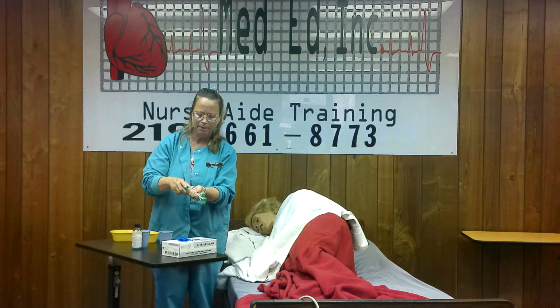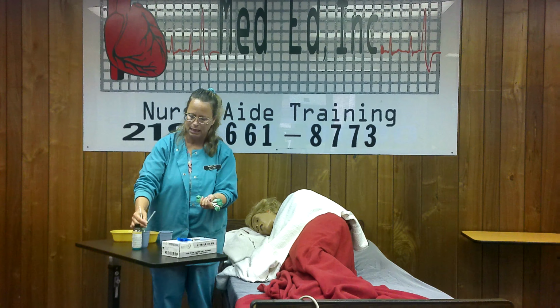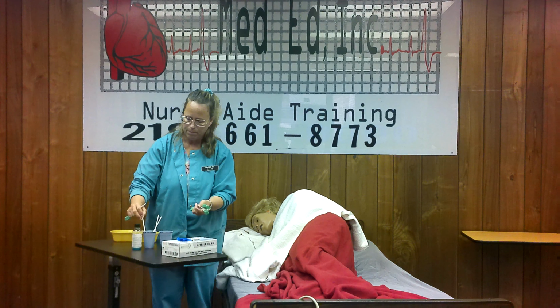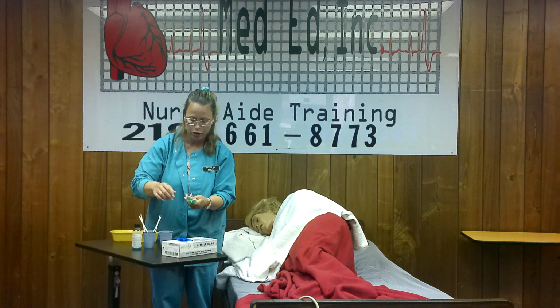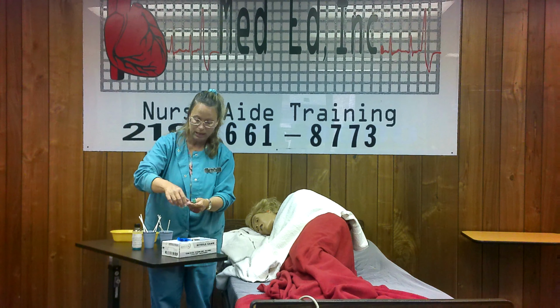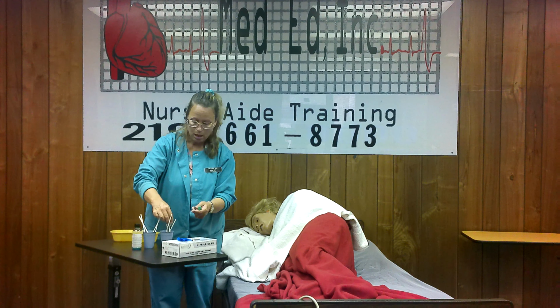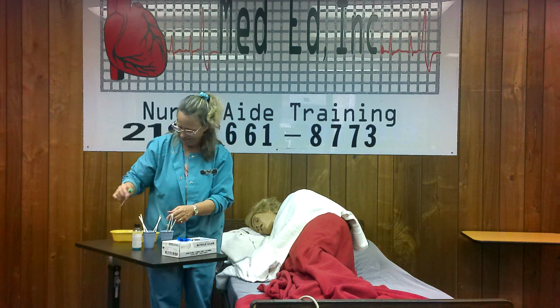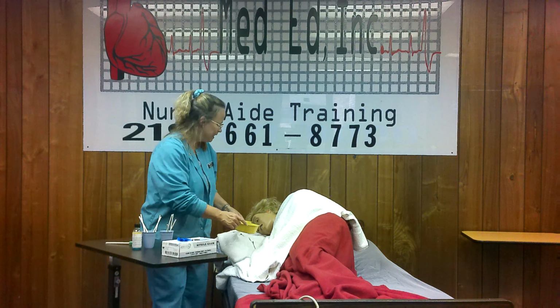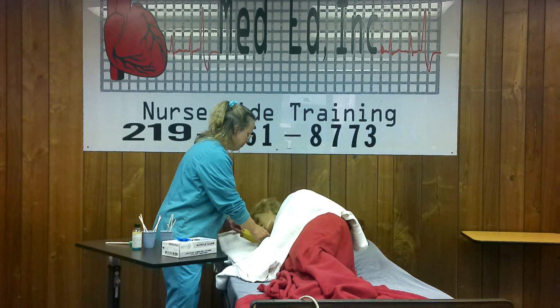I've got my swabs. Now, how many swabs you need is going to depend on how much mucus is in your resident's mouth. Sometimes we go through a whole package. So when you're doing this in your clinical setting, just wipe until it comes clean. Got my chapstick. Place the emesis basin under their chin. Put on your gloves.